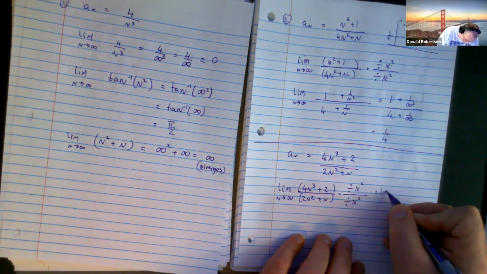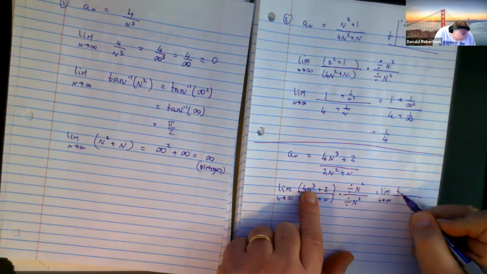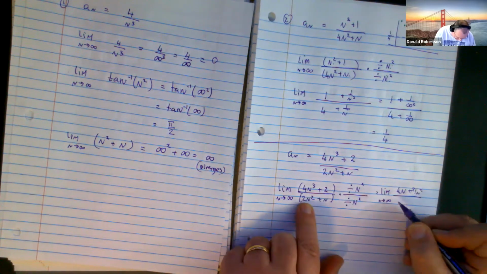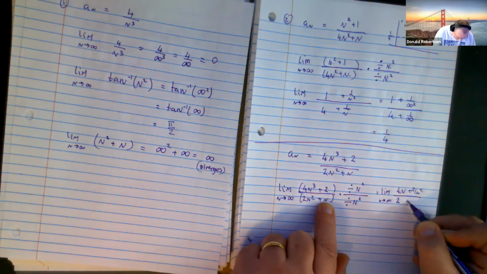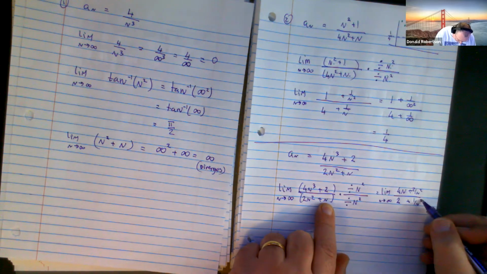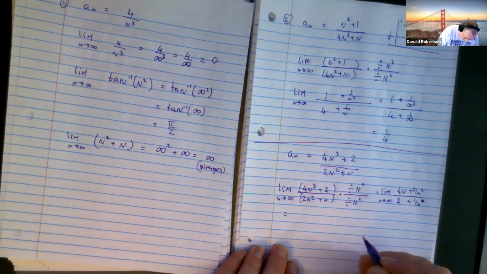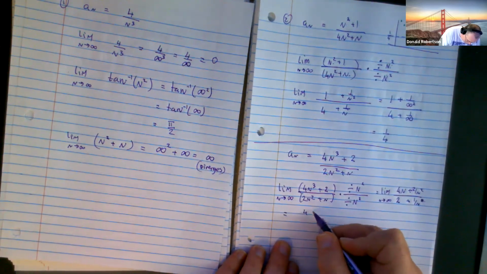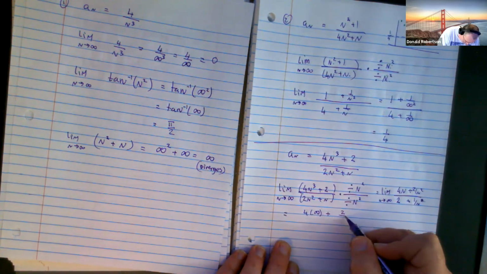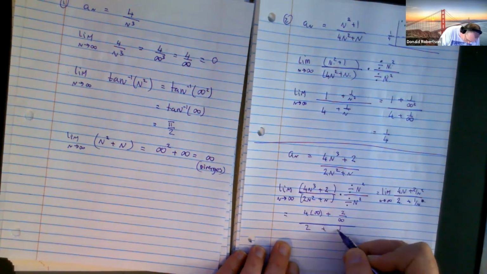We're going to get the limit as n tends to infinity. That guy becomes 4n, and that guy becomes 2 over n squared. That guy becomes the number 2, and that guy becomes 1 over n squared. And that guy becomes 1 over n, actually. And then I finish by doing my brute force thing. 4 lots of infinity plus 2 over infinity, and 2 plus 1 over infinity.